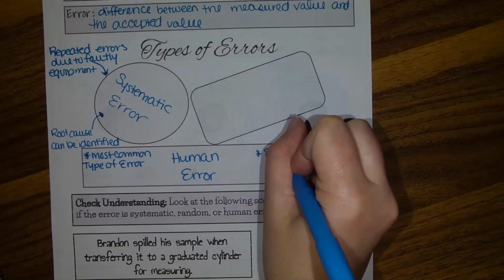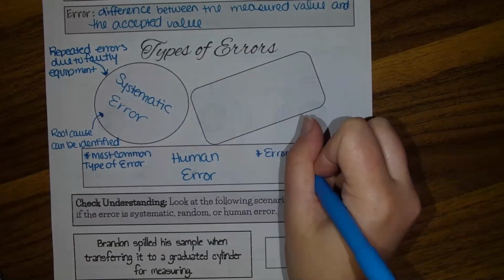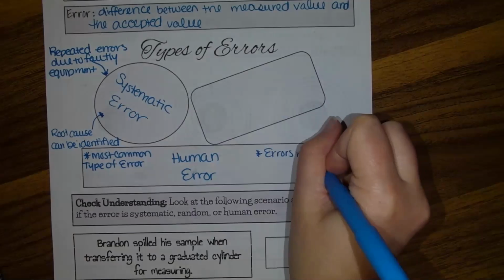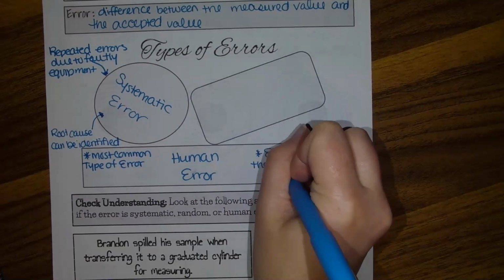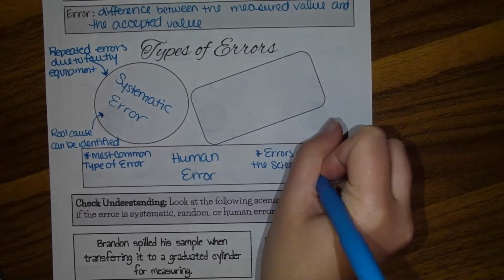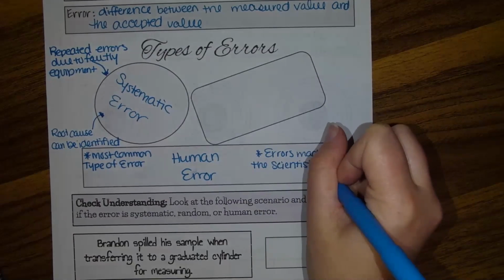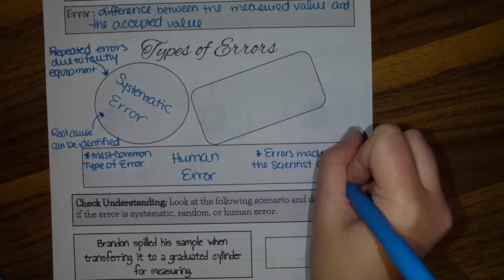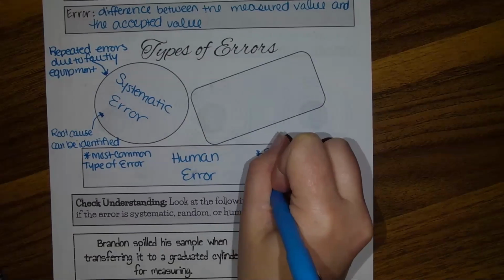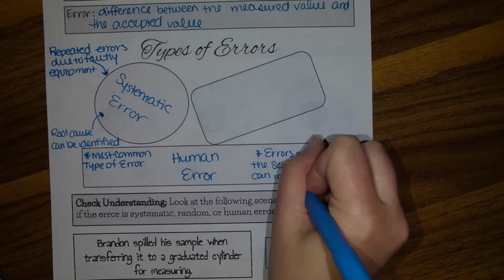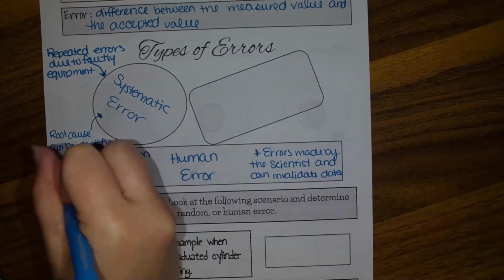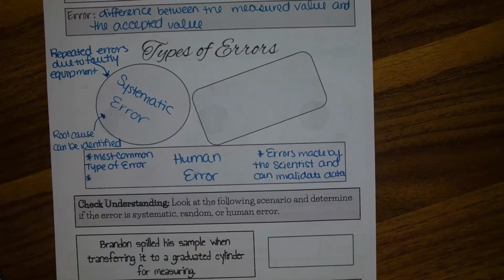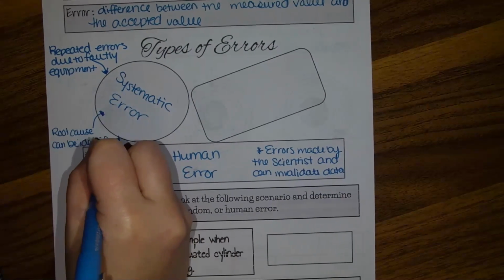It's just errors made by the scientist or veterinary technician. And this can invalidate the data. The nice thing about this is that the root cause can be identified.